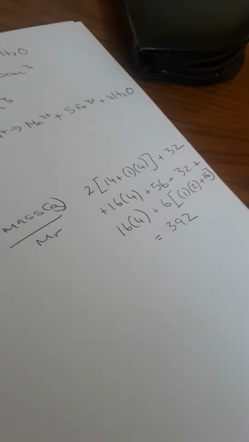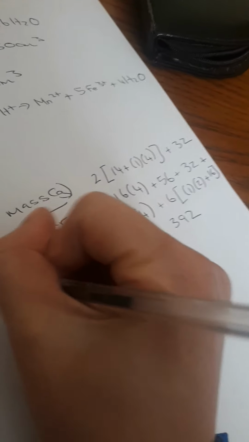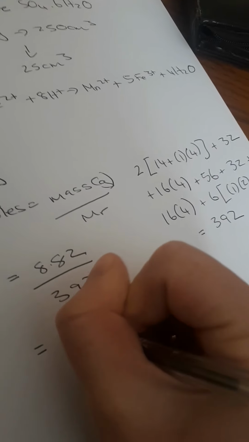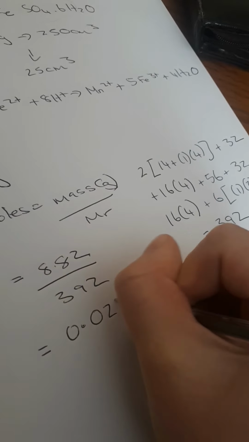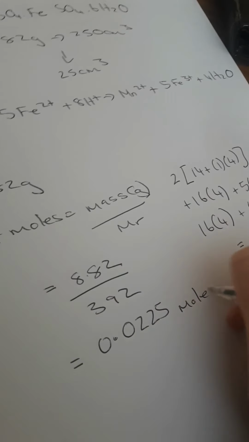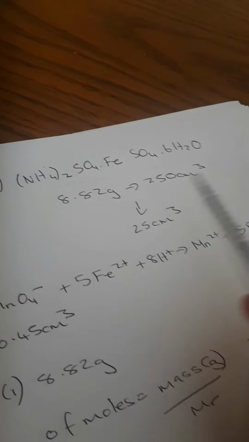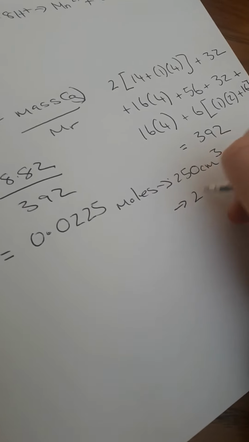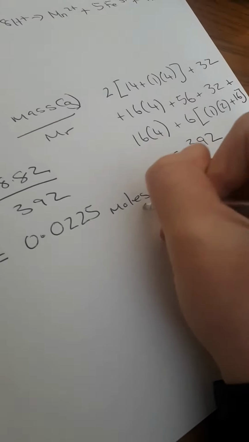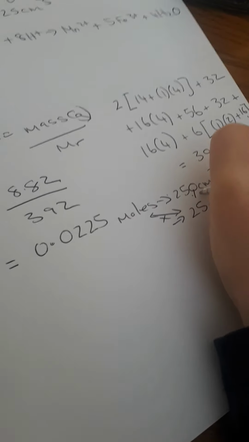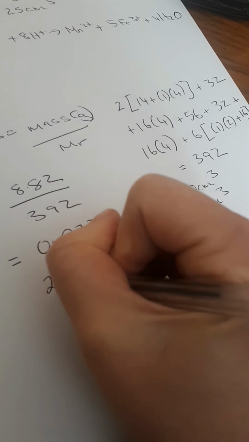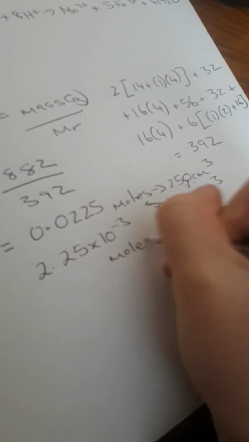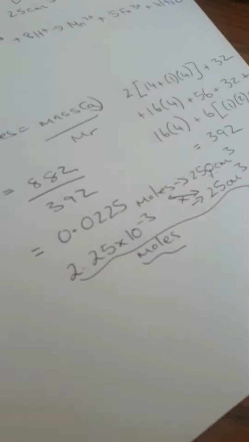So what I'm going to do now is divide 8.82 by 392, and that gives me 0.0225 moles. In the question, that is the number of moles in 250 cm³, and I am asked for the number of moles in 25 cm³. So multiply by what I know and divide by the bit left over, and that gives me 2.25 by 10 to the minus 3 moles. So that's the answer to part I.